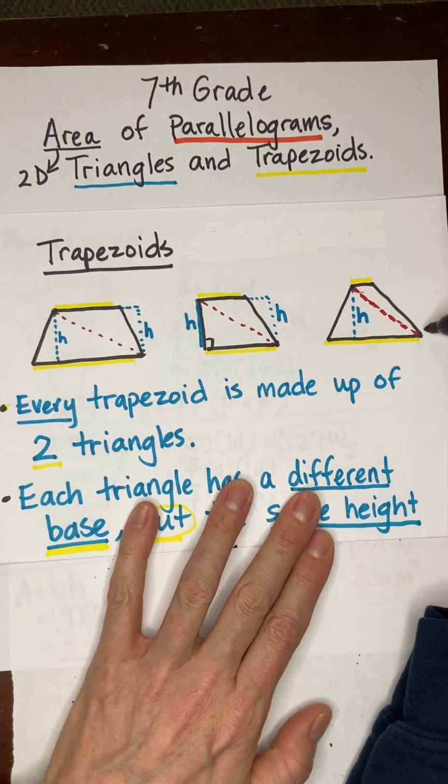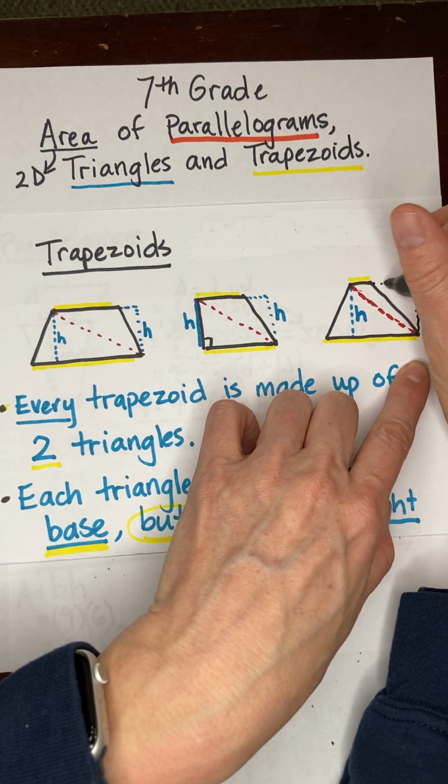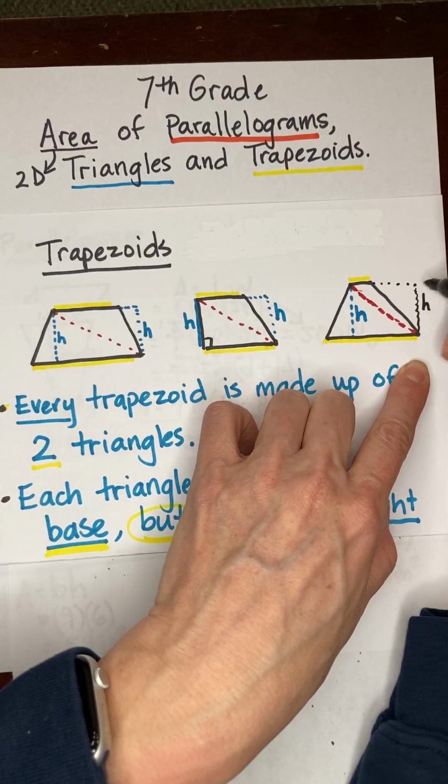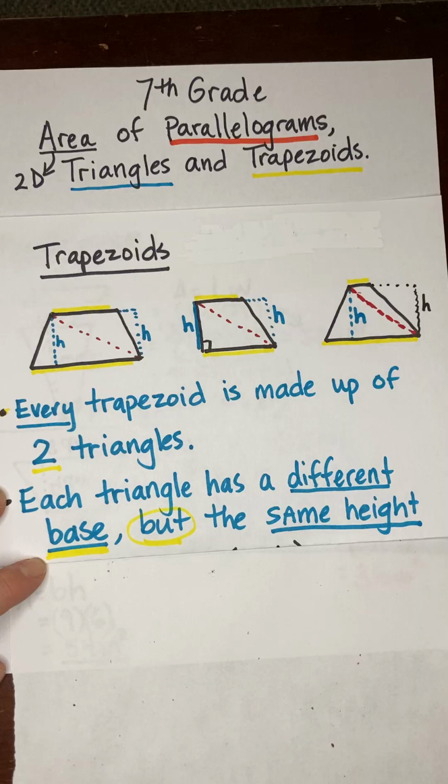And the same thing here. What I forgot to do was drop a height there, and it would go across, and that would be the height of the second triangle. Okay, now this is really important for how we get the formula.